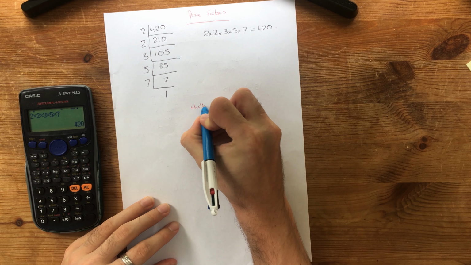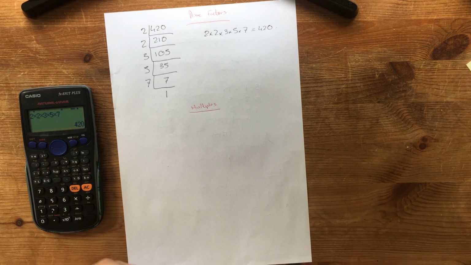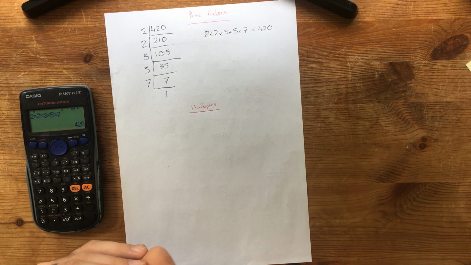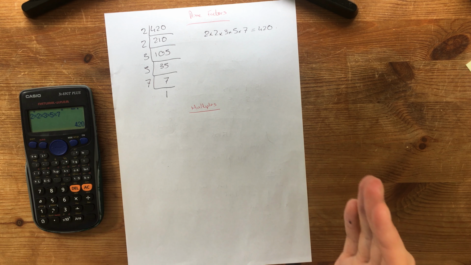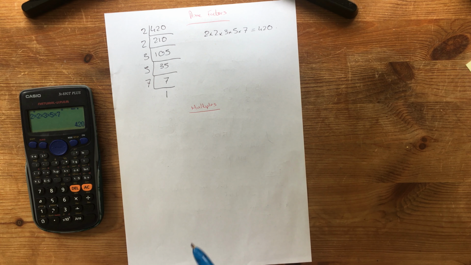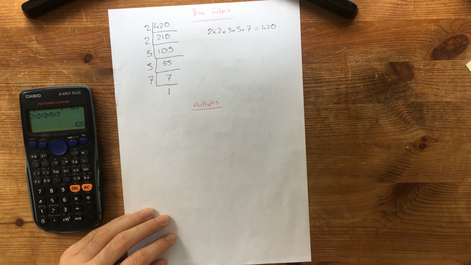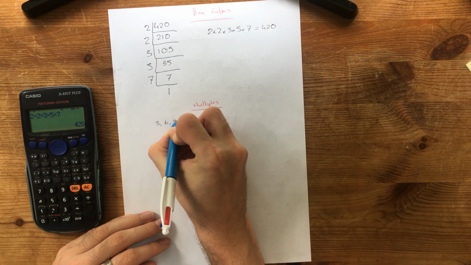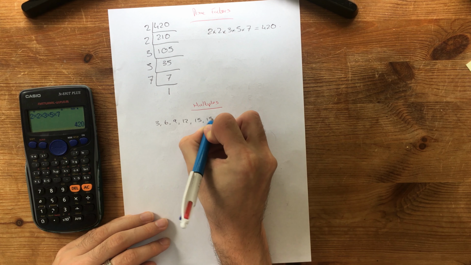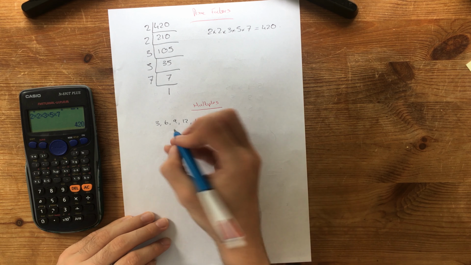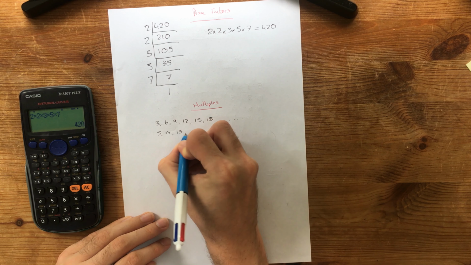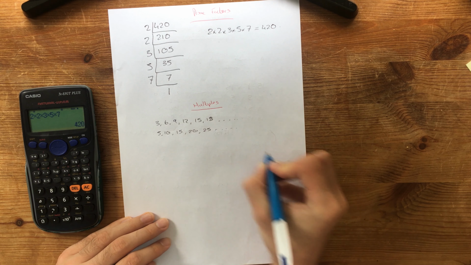So multiples. What is a multiple? A multiple is just a number. It's kind of the opposite of the divisor thing. It's a number that the first number can divide into. So the multiples of 3 are all numbers that 3 can divide into evenly, exactly. The multiples of 5 are numbers that 5 can divide into exactly. So the multiples of 3 are going to be 3, 6, 9, 12, 15, 18, and they keep going on and on. Multiples of 5: 5, 10, 15, 20, 25, and so on.